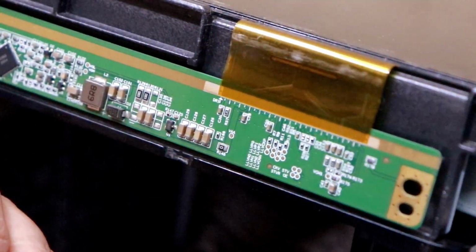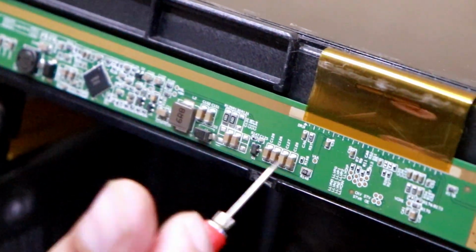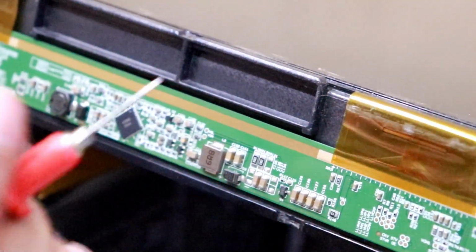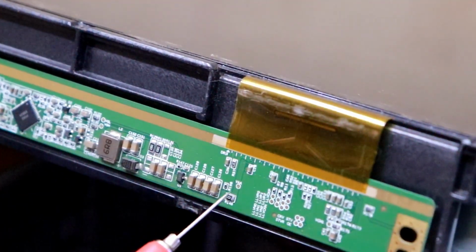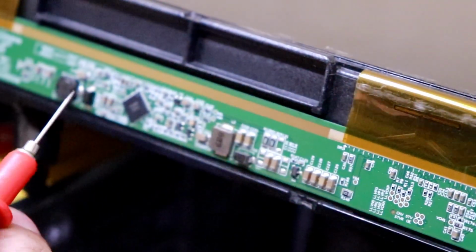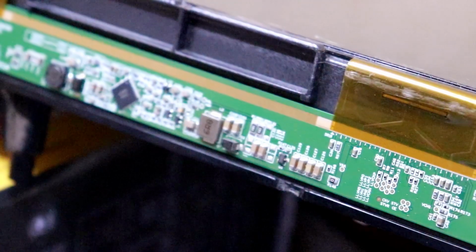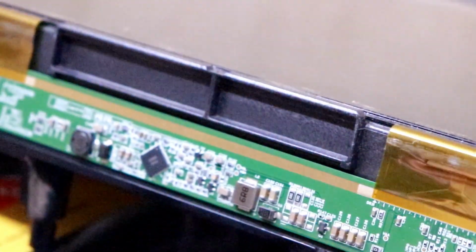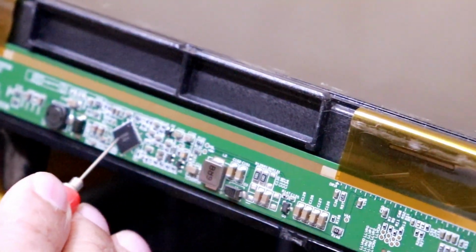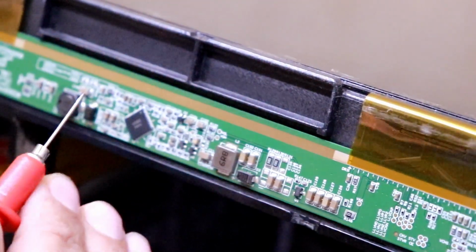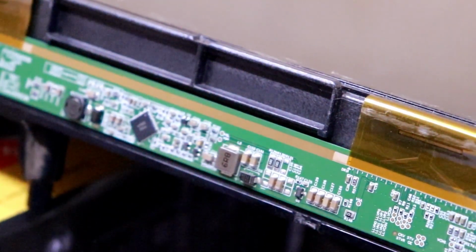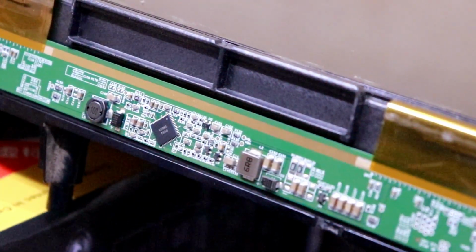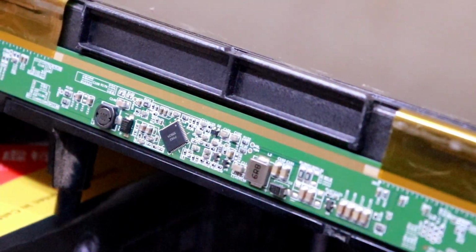That means this IC was producing voltage, but due to some problem it went into protection mode, and this voltage was not coming out from this IC any further. So we'll check what the circumstances are, why this voltage is not coming out from this IC. Okay, so let's check that.